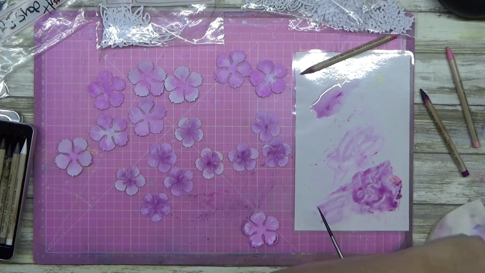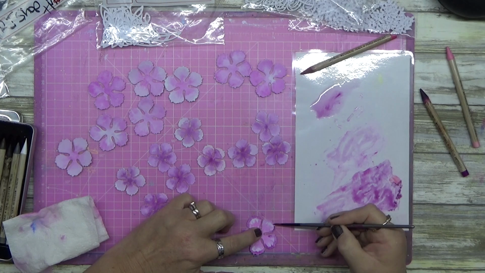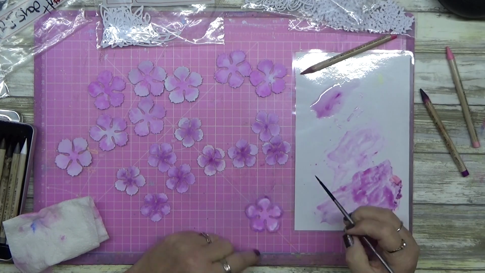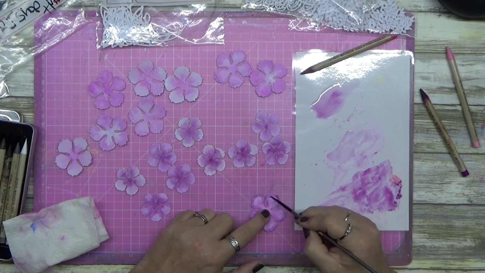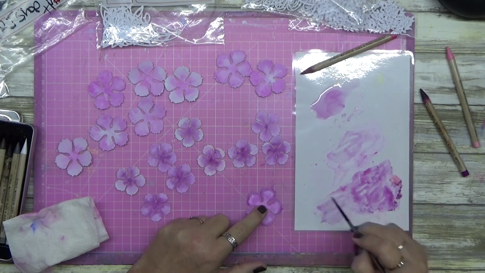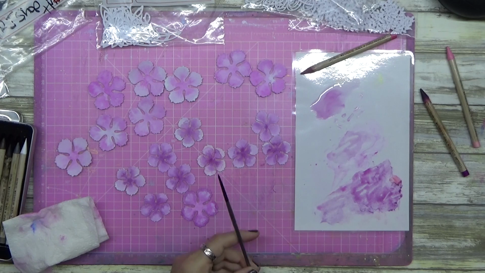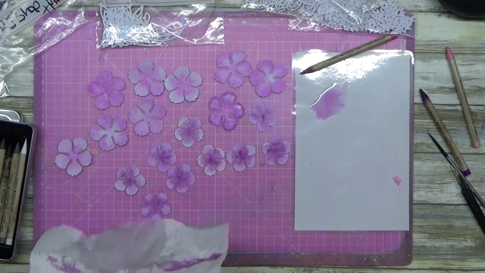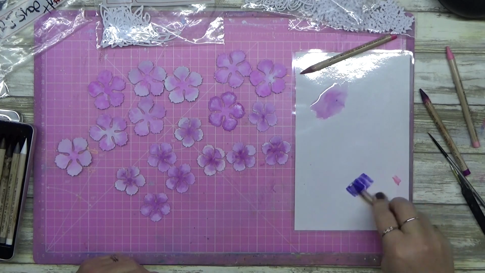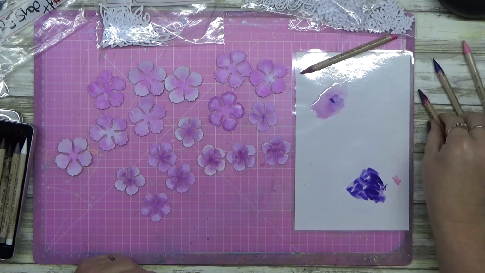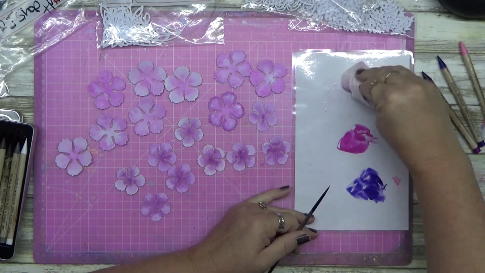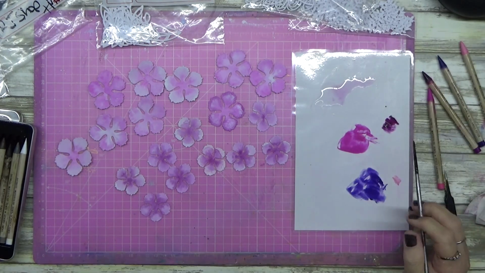So for me, I find this to be the most affordable way to do a lot of scrapbooking, especially if you hone in and really like a particular technique. Like, you might like creating florals and making them yourself. Buying ephemera is expensive. I'm not going to lie, okay? It is not a cheap exercise.